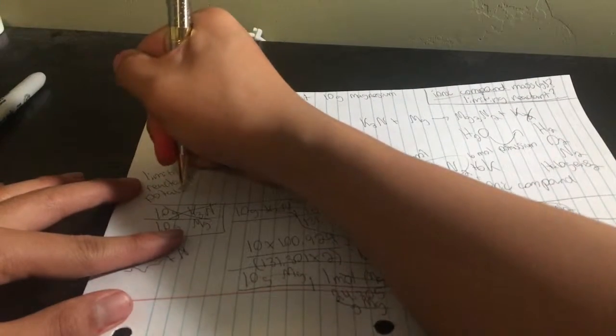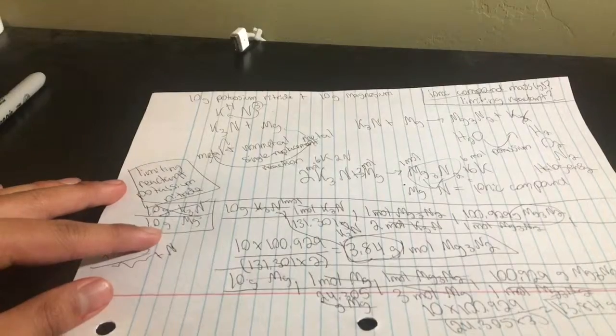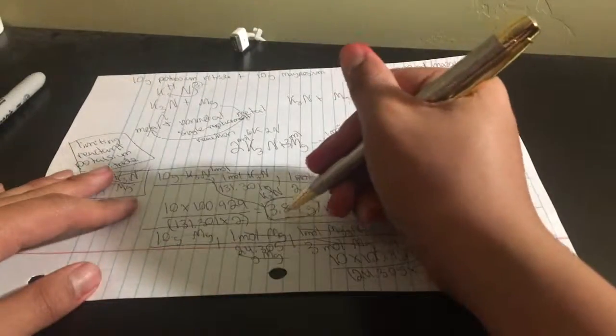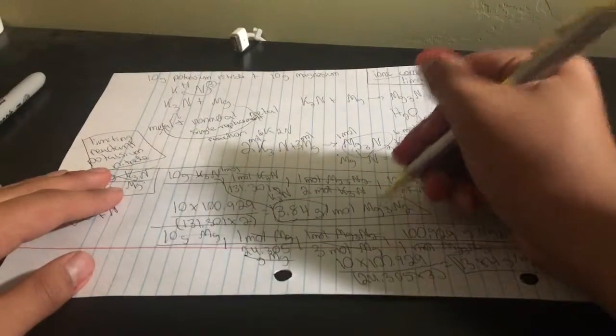And since we need to find the mass of the ionic compound, it's only possible to make 3.84 since this is our limiting reactant. So our answer would just be 3.84 grams of magnesium nitride.